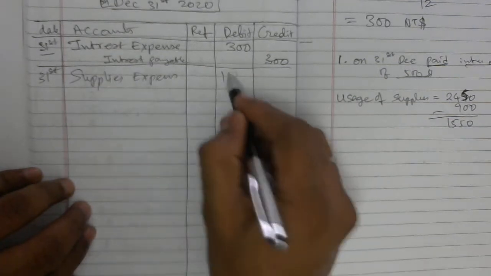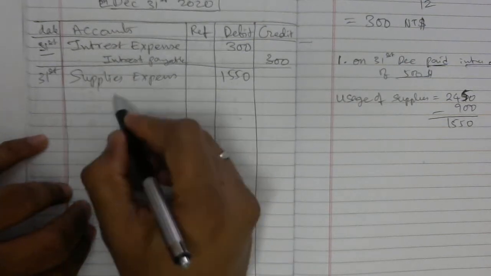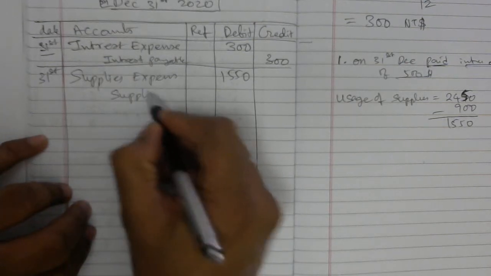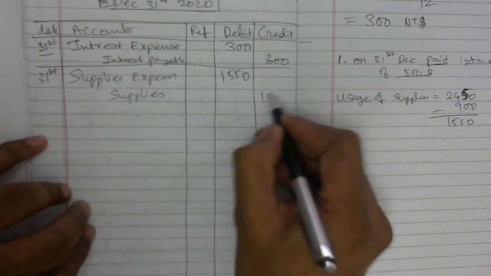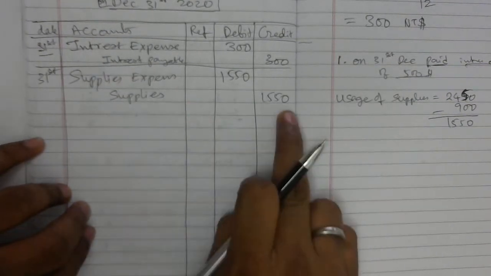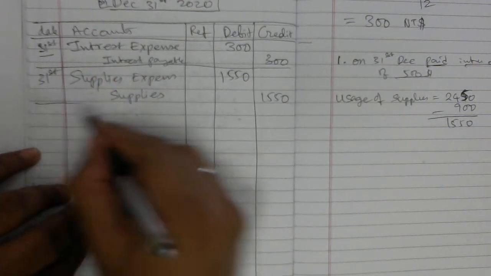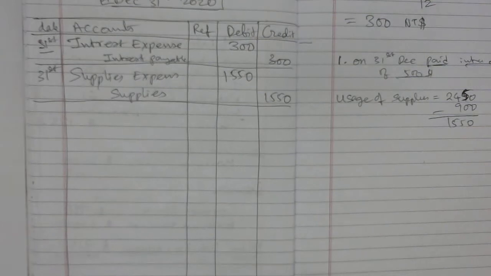That increased by 1550, and where it is expensing from is the supplies, because in the assets you had supplies, right? So that will reduce. Your supplies asset will reduce by 1550 and your supplies expense will increase by 1550. That is the second one.